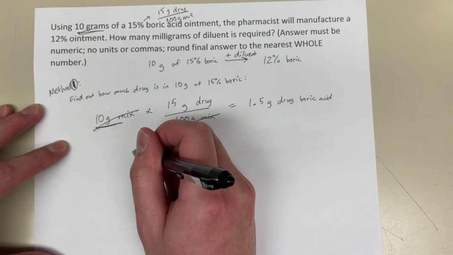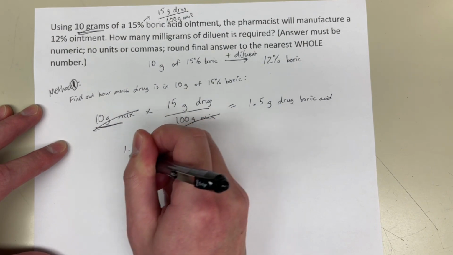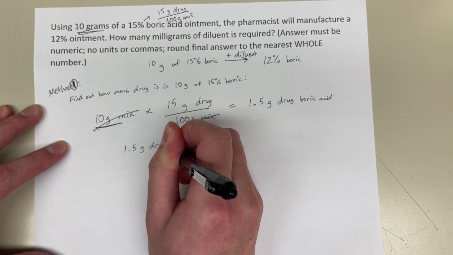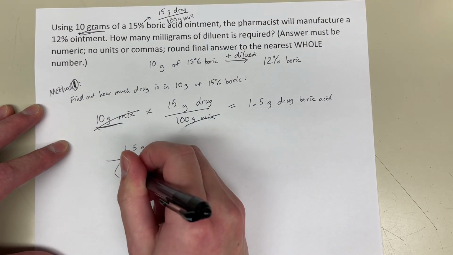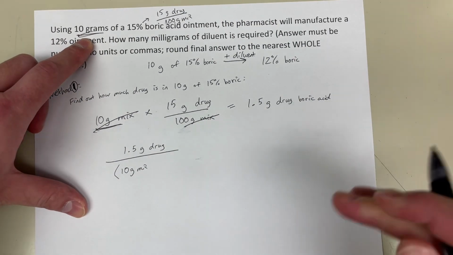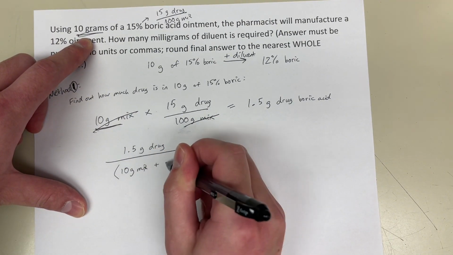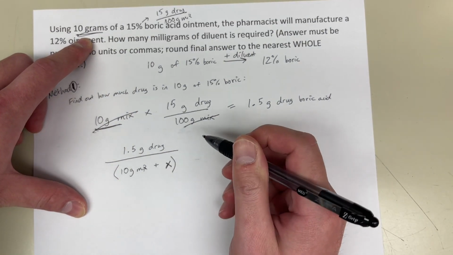So to do that, I'm going to put 1.5 grams of drug over the total mixture amount, which is 10 grams of mix, because that's how much we have to start with, because we're adding to that, plus the amount of diluent to add. I'm going to denote that by x because we're going to try to solve for x.